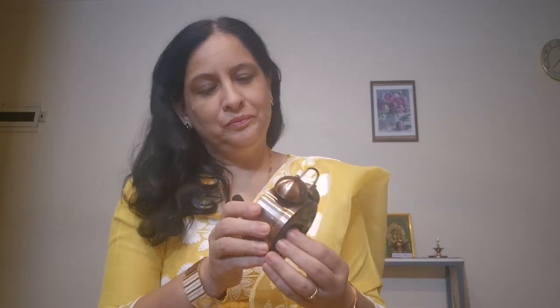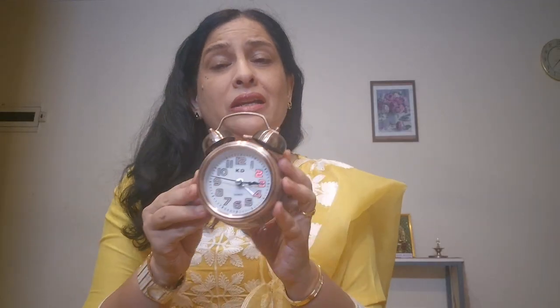Now suppose it is 3:15. In English we will say it is quarter past 3 or 3:15. So in German it will be es ist Viertel nach 3. Viertel is quarter and nach is past. So it is Viertel nach 3.